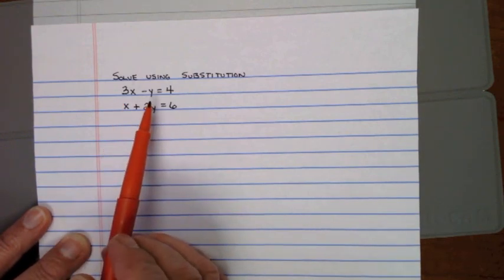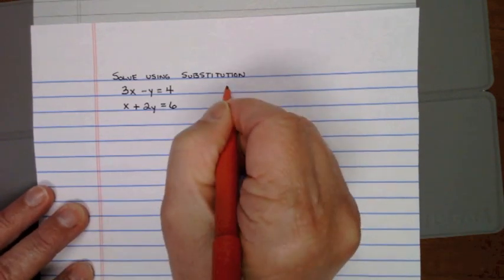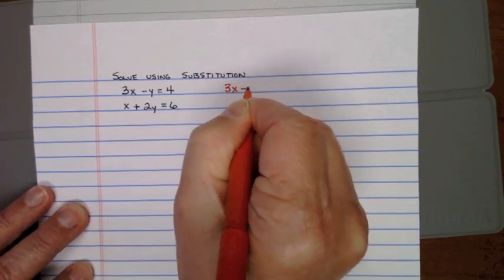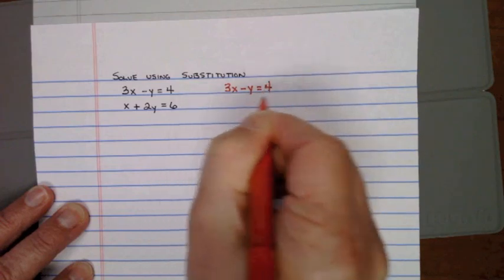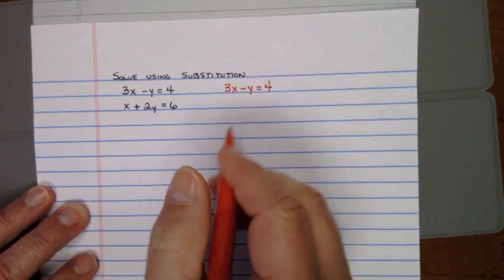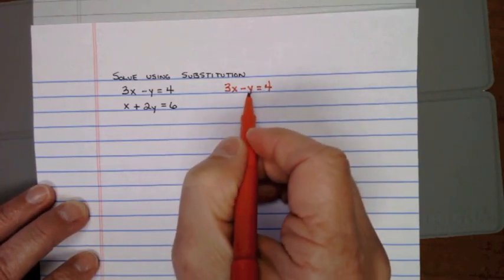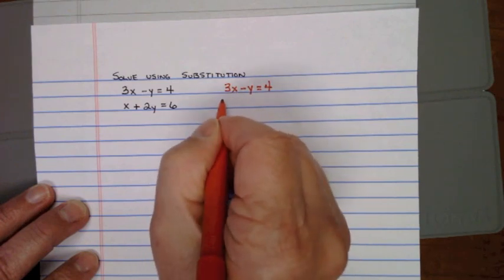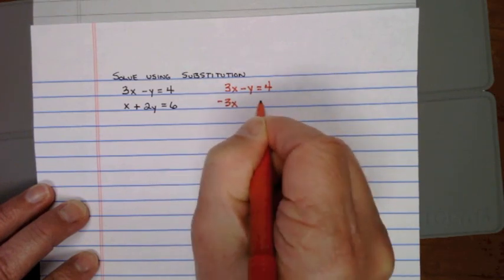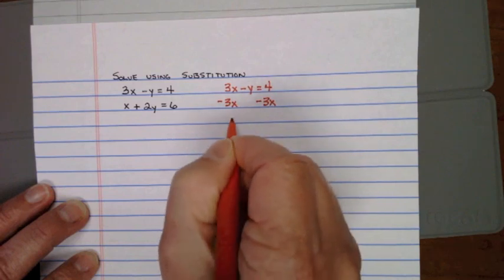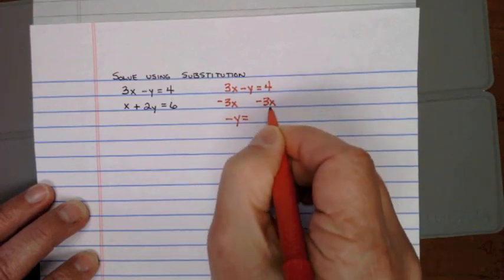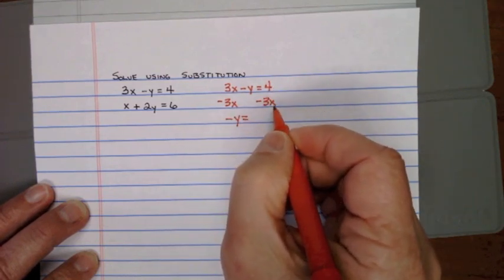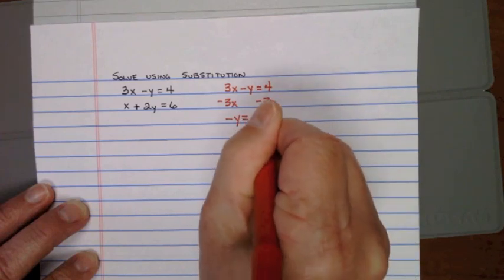Is the top one in slope-intercept form? No. So I'm going to rewrite it, and I'm going to change this one into slope-intercept form. Slope-intercept form starts off with y. That means I need to get rid of this 3x. Subtract 3x. Subtract 3x. Negative y is equal to, these can't be put together. They're not like terms. So I need to put them in the correct order.